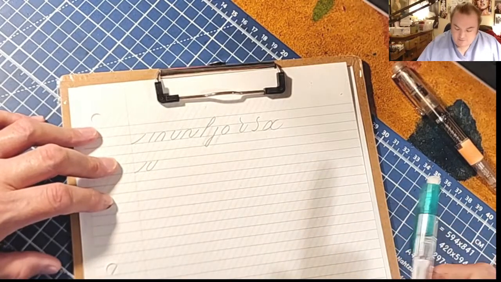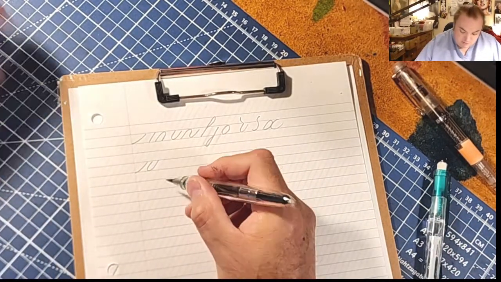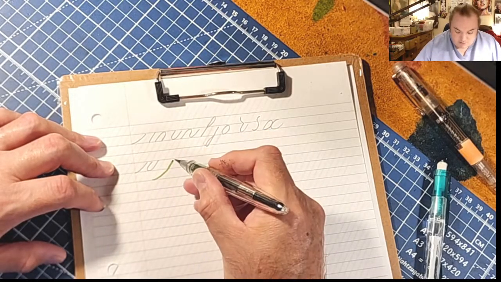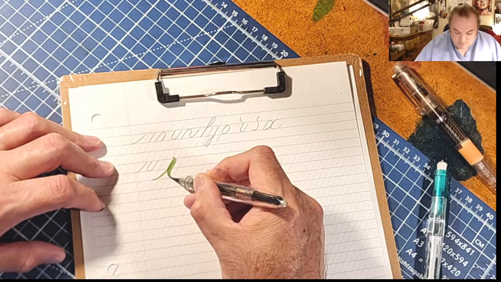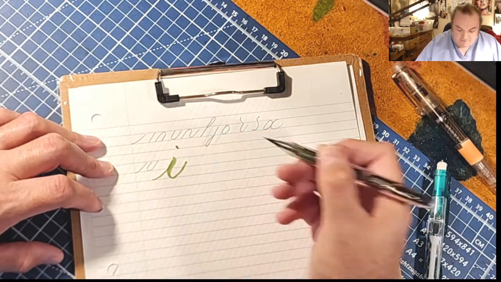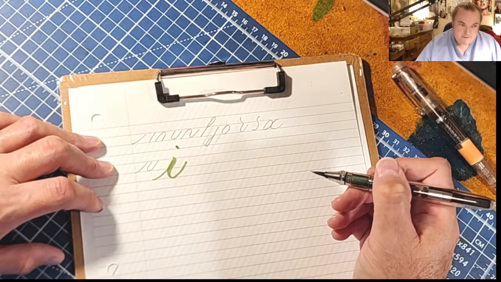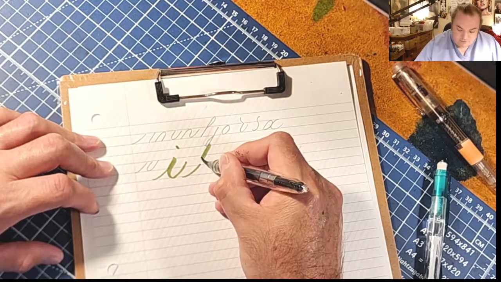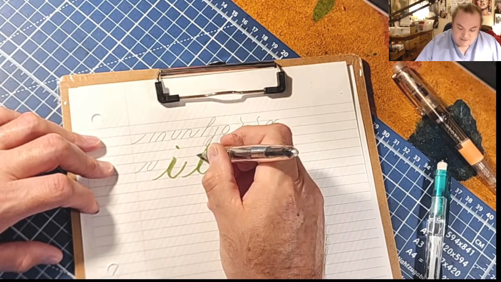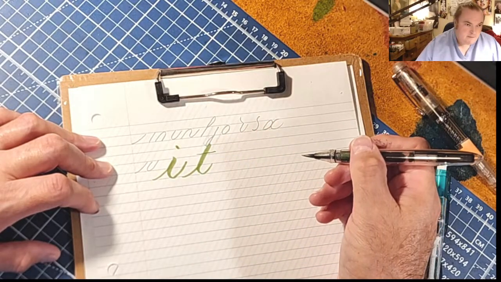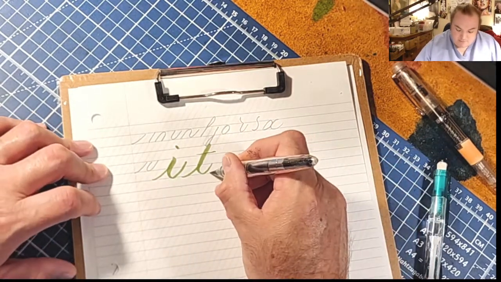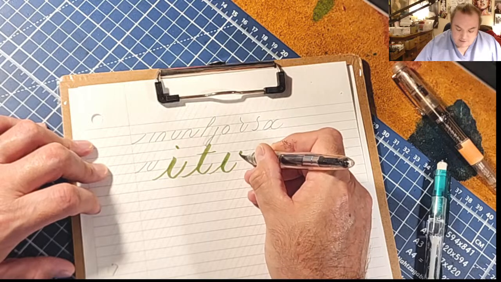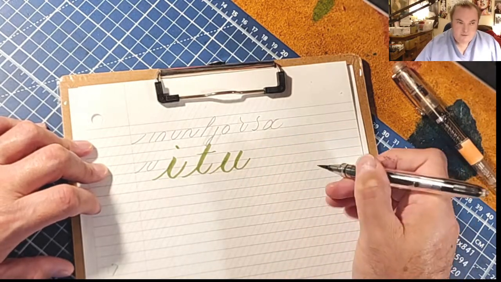So when we look at this, we can see that if we go upstroke into underturn, we can have an I. Okay, and then if we make an upstroke and then an even larger underturn, we can have a T. And then if we make an upstroke, an underturn, and an underturn, we can have a U.